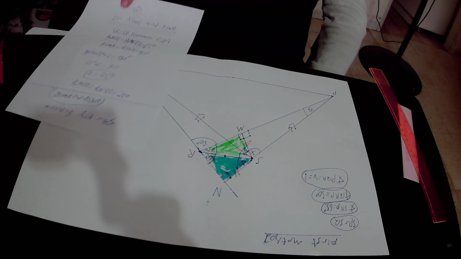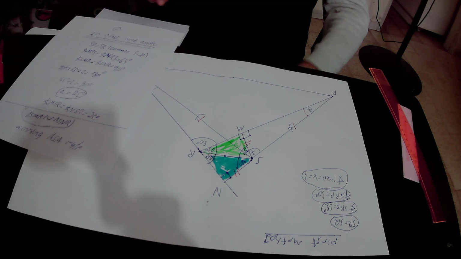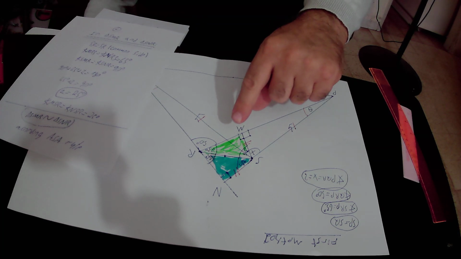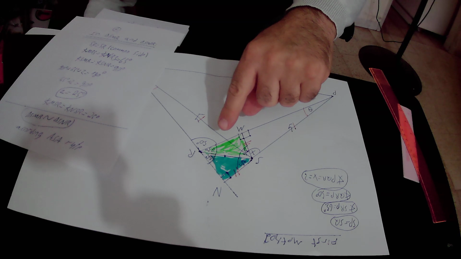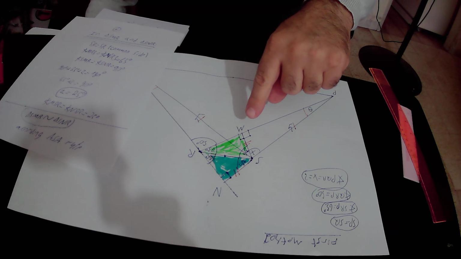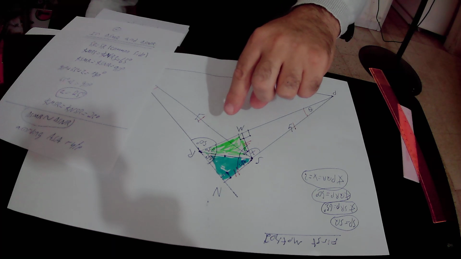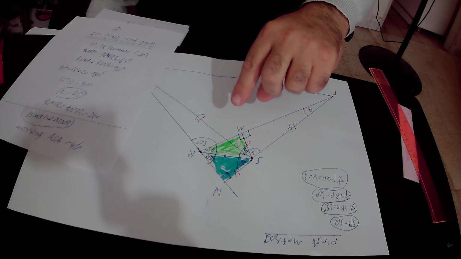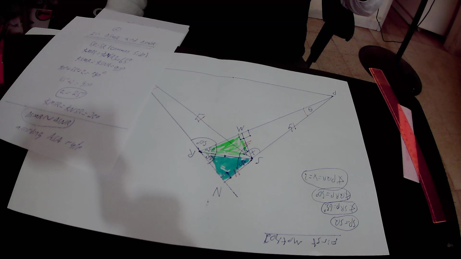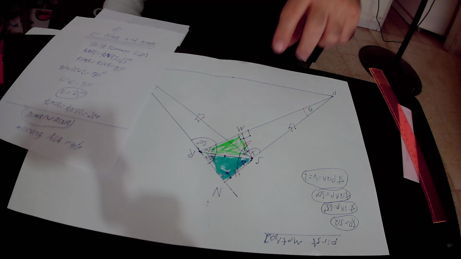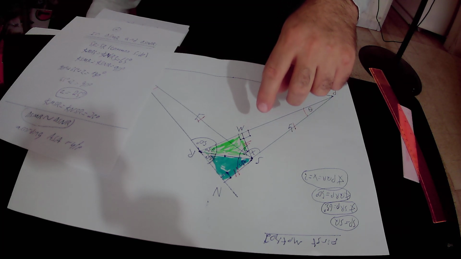And because we have two angles, where one angle is equal to 65 degrees and the other is equal to 90 degrees, in total the sum of those two angles is 155 degrees. And we have the rule that states that the sum of the angles in any triangle is 180 degrees.